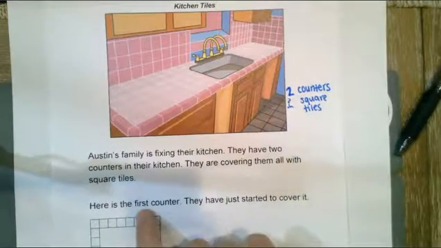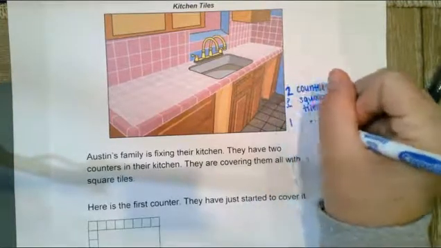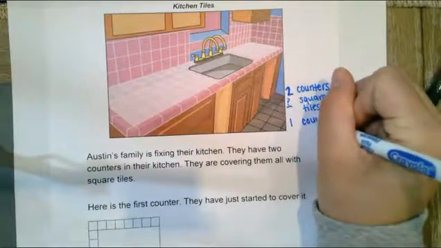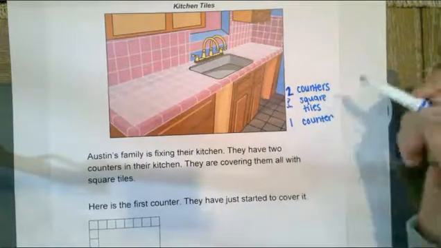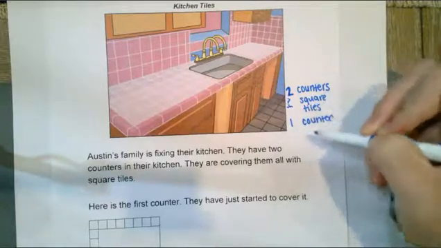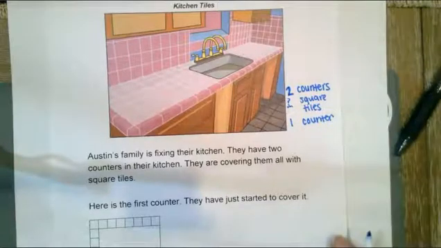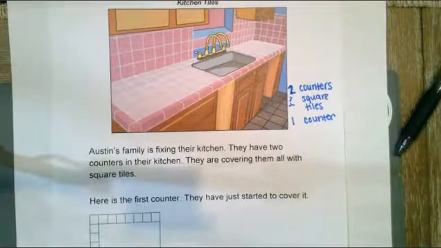And then finally, there's the first counter. So we know we're going to use these quantities to solve a mathematical question. And that's what we're going to talk about next.